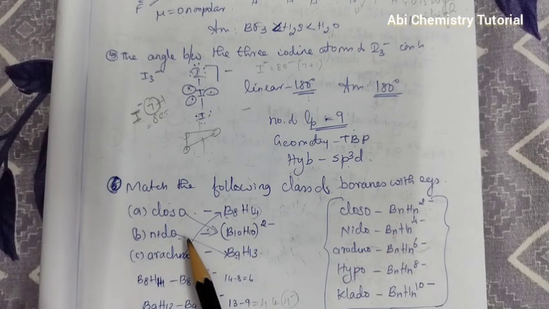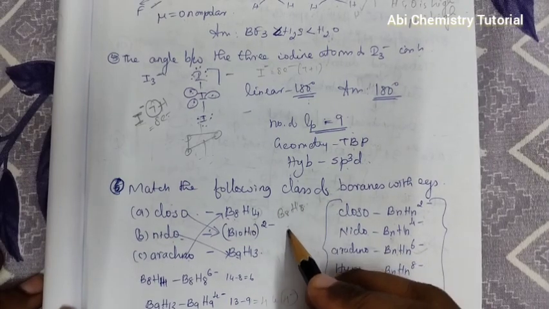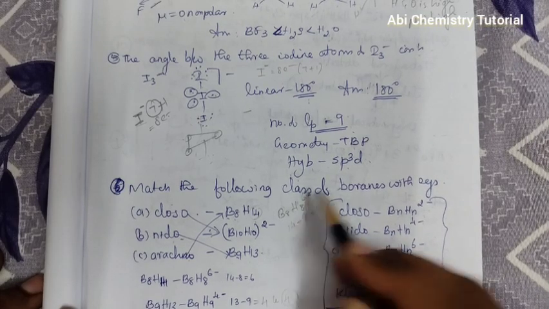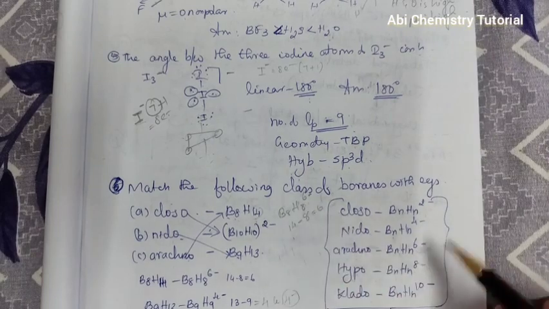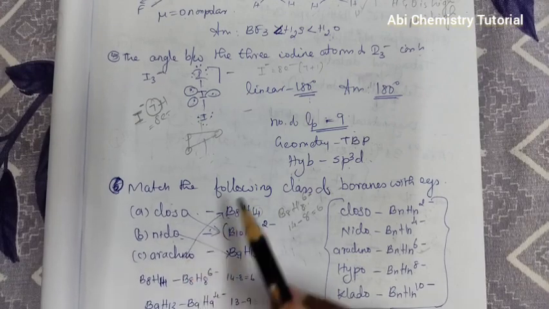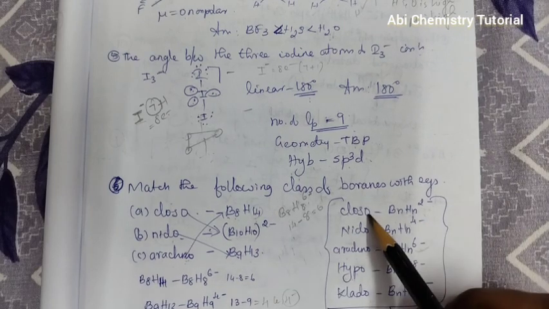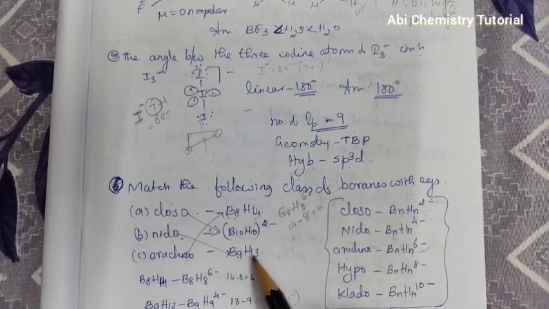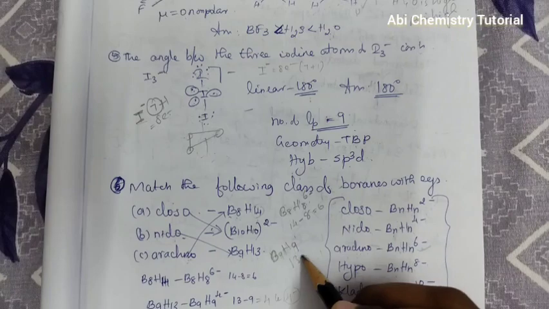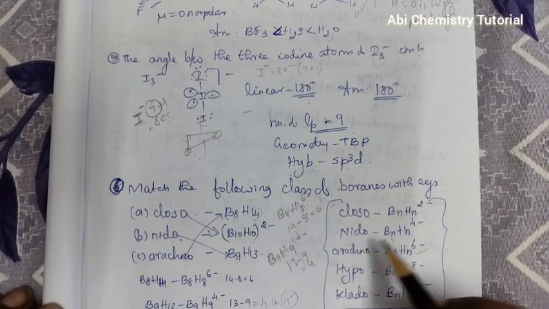So here we can see B8H14. Comparing with B8H8, the difference from 14 minus 8 is 6. So BnHn 6 minus belongs to arachno borane. So the answer is arachno borane. Next one is B10H10 2 minus. So BnHn 2 minus is closo borane. So the answer is closo borane. Next, B9H13. Compared with B9H9, 13 minus 9 is 4. So 4 minus belongs to nido borane.